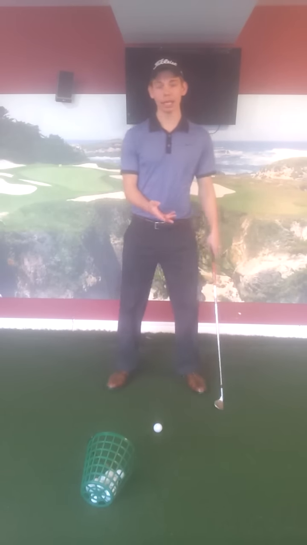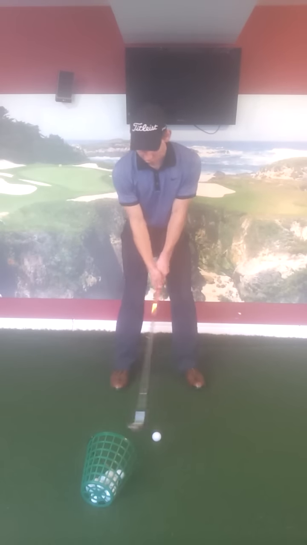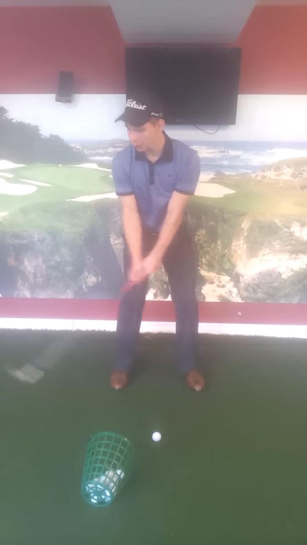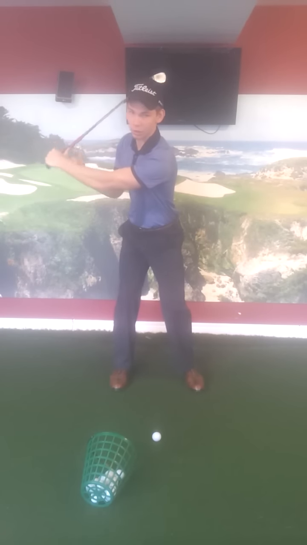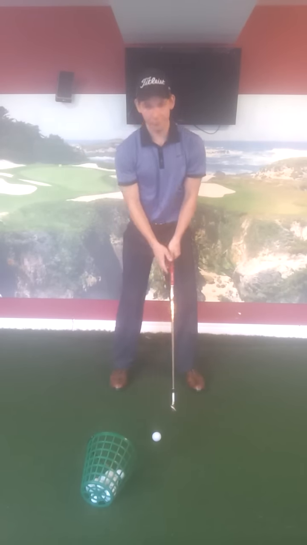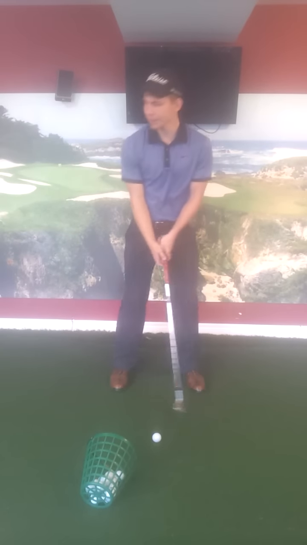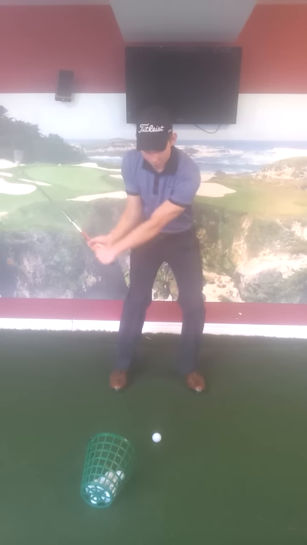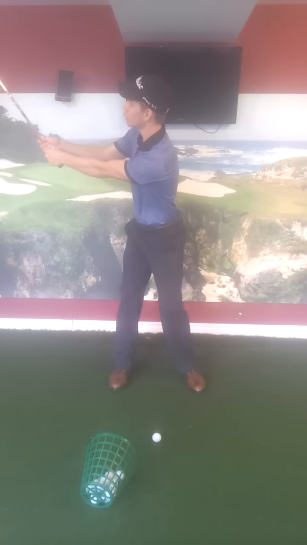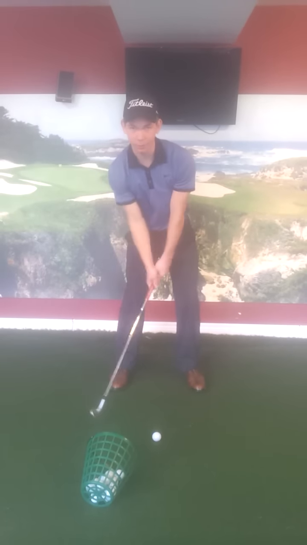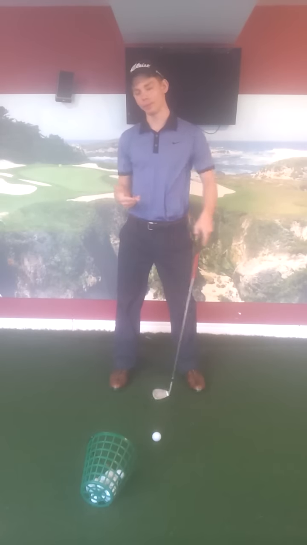The third dynamic is loading the club. You see a lot of players don't load the club, meaning they don't create this lag here, or they don't create this angle here at all. So they've created zero potential to have that forward swing bottom, because you need to lag that club into the ball to move your swing bottom forward. If you've never created that angle, your swing bottom is not going to be forward of the ball. It's probably going to be behind the ball.